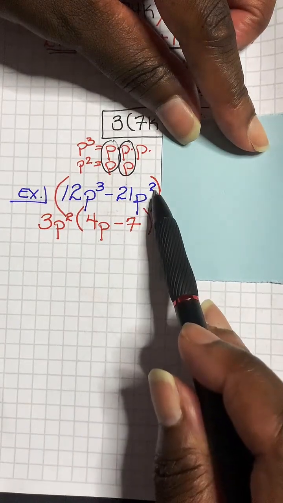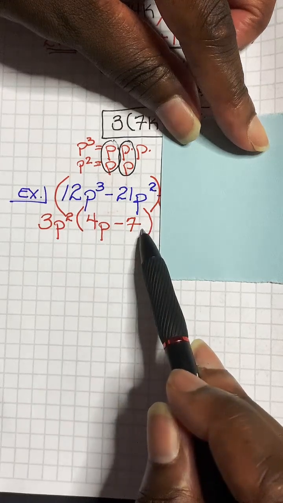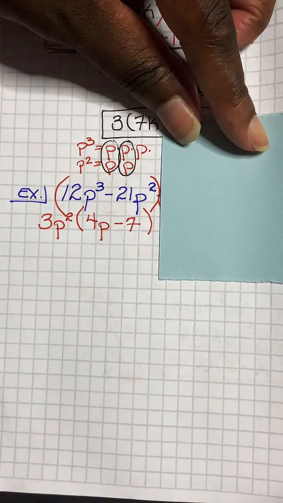So I have 2 P's here. I take out 2 P's. I don't have any P's left. So yes, it's going to be 4P minus 7.